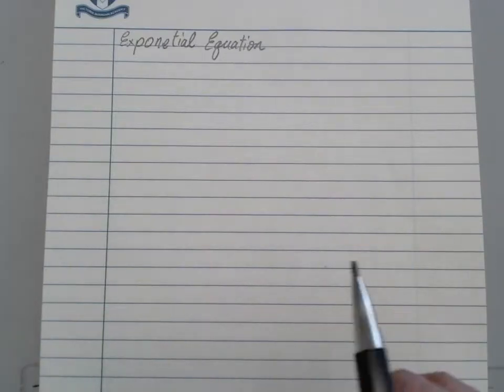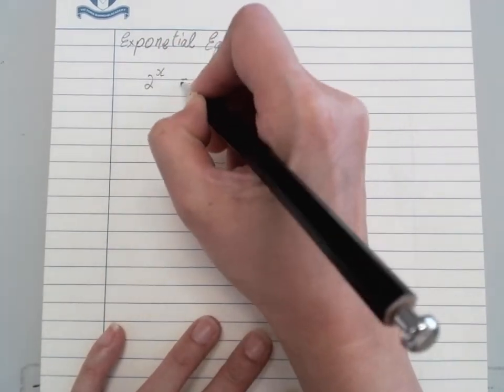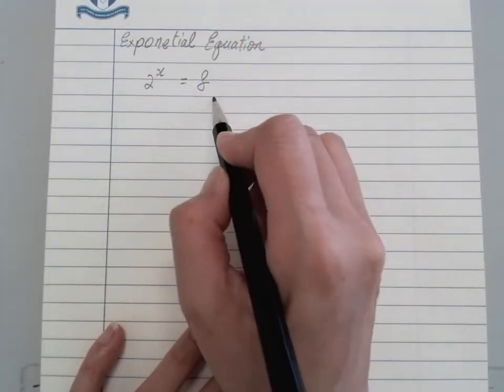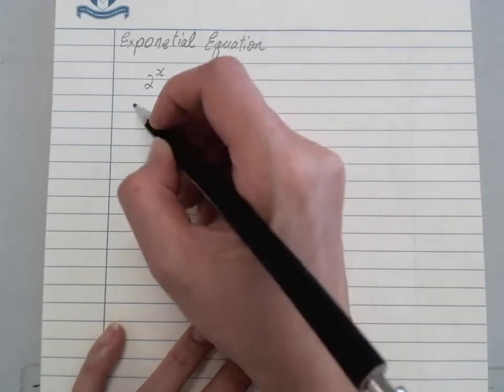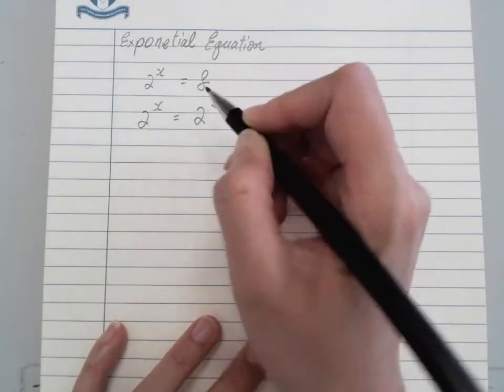Solving exponential equations, we have level 1 and level 2 types. The level 1 type, you have learned before and should have mastered. For example, we have 2^x = 8. Then you have to change the number into the same base. So 2^x = 8, and 8 is 2 to the power 3.